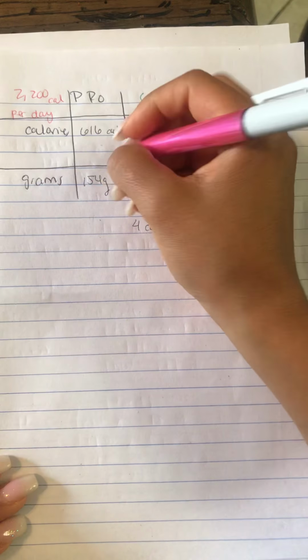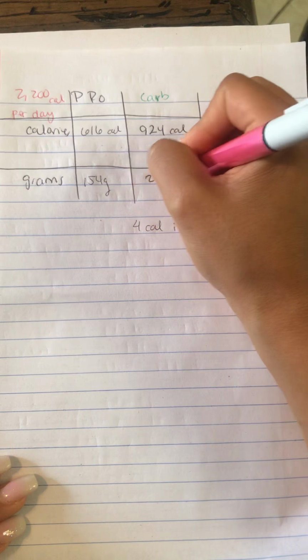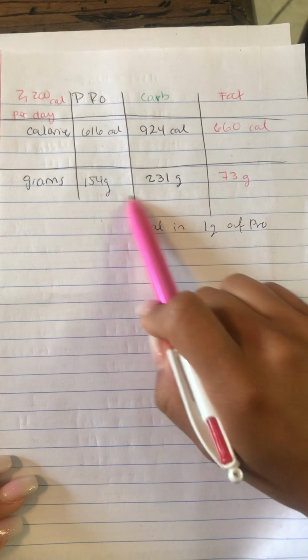So we're going to go back to our chart and write that 231 grams. These are the ranges that this guy should shoot for in order to get the needs that he needs per day.